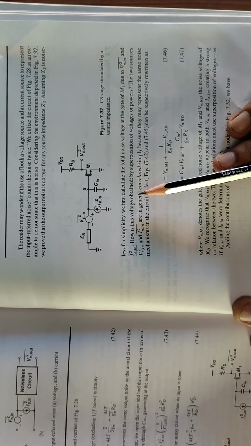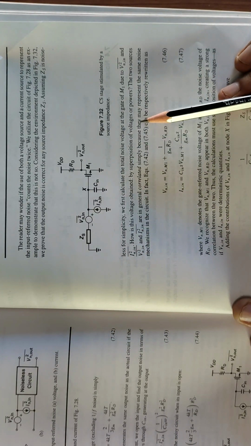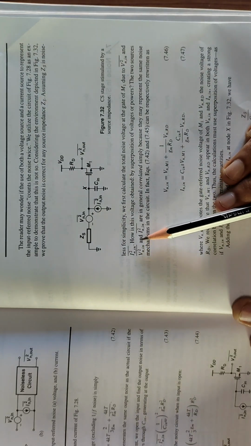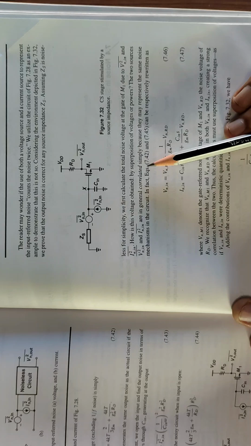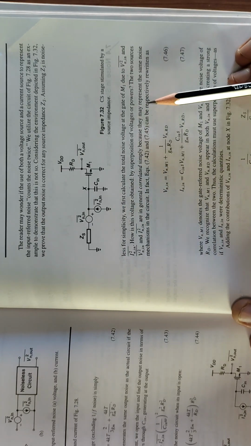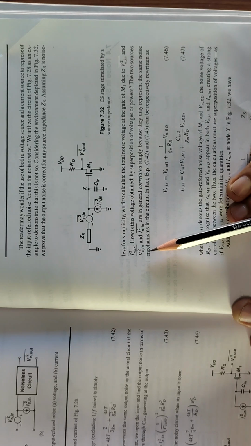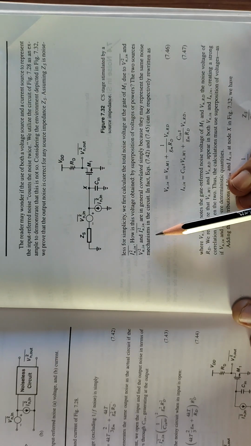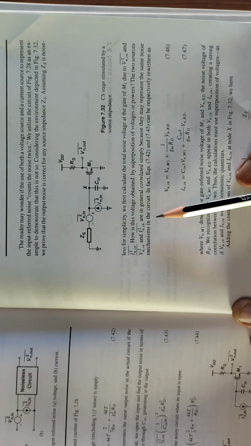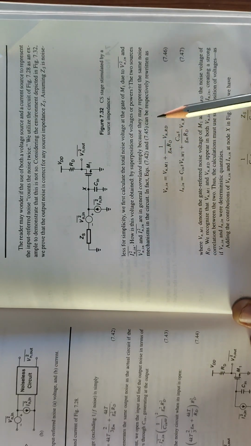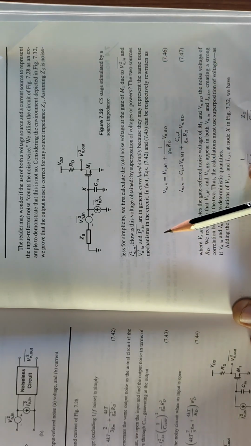For simplicity, we first calculate the total noise voltage at the gate of M1 due to V_n,in squared bar and I_n,in squared bar. How is the voltage obtained? By superposition of voltages or powers. The two sources V_n,in squared bar and I_n,in squared bar are generally correlated simply because they may represent the same two noise mechanisms in the circuit.